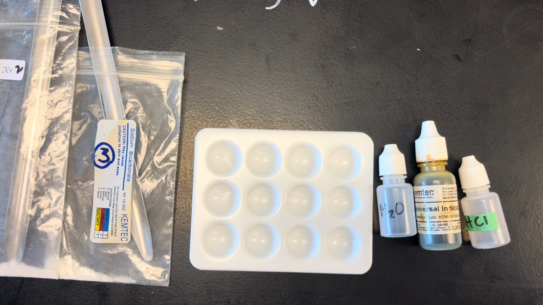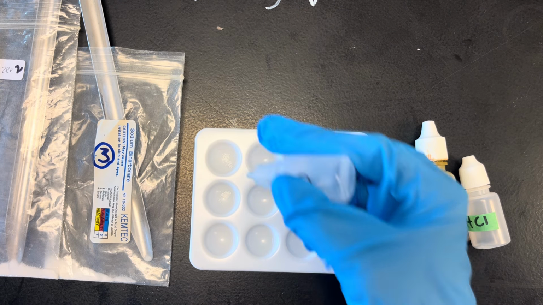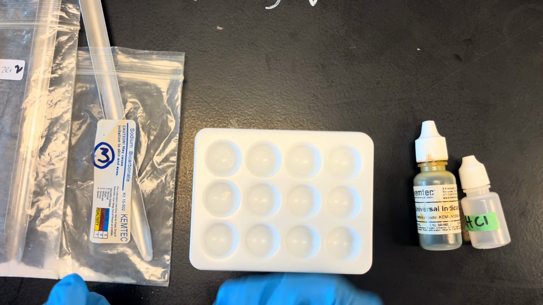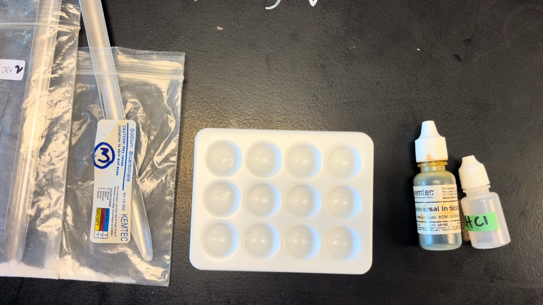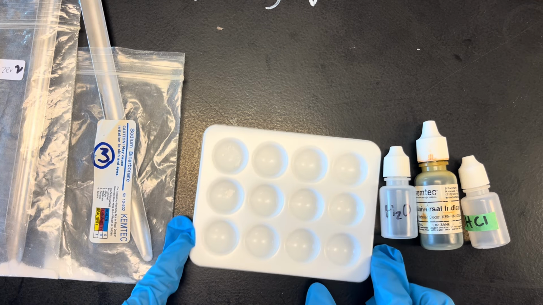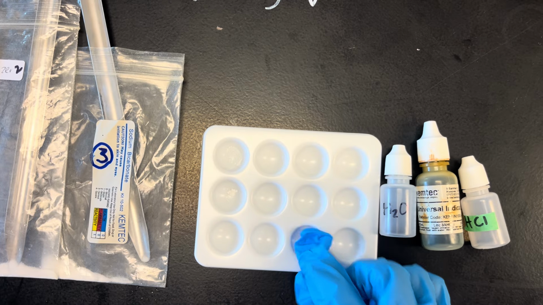Then after you record the color and texture, you're going to test them with water by adding 5 drops of water to the first well. And you're going to look for any reaction. In this case, I don't see any bubbles or color change or fizzing. But you could also look for things like, is it soluble? Does it dissolve in water? If you're not sure, a good method is just to agitate the tray like this to see if it dissolves.